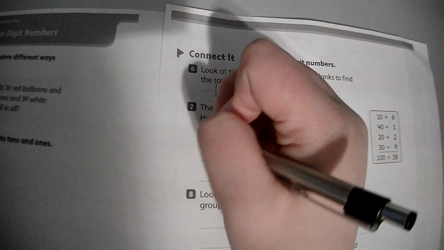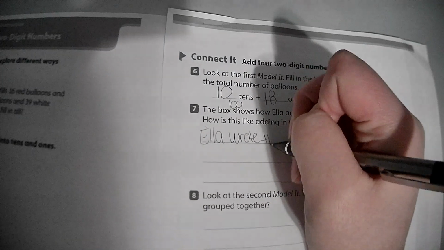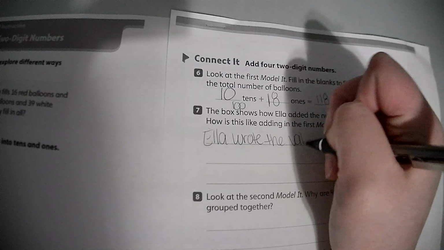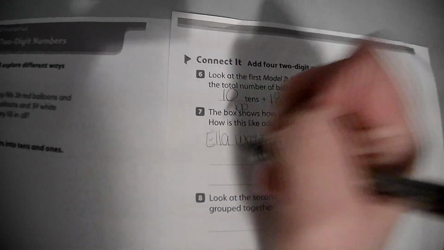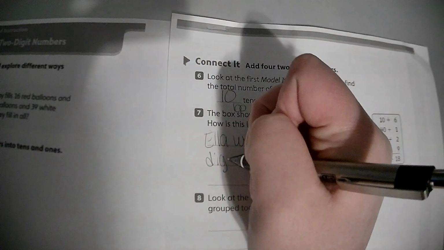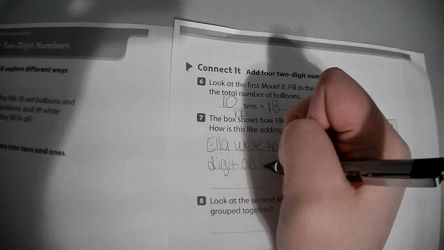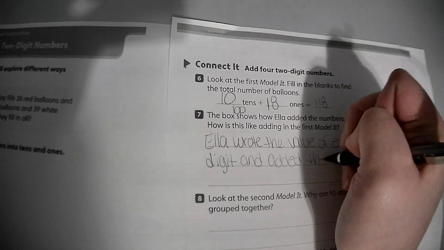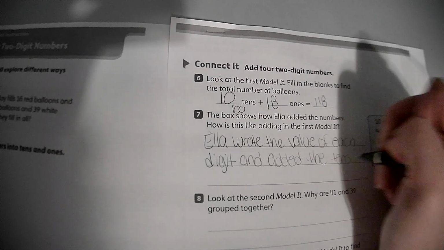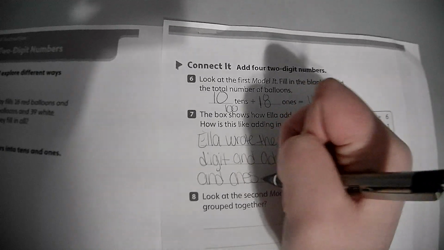So Ella wrote the value of each digit and added the tens and ones. And that's how she got her answer.